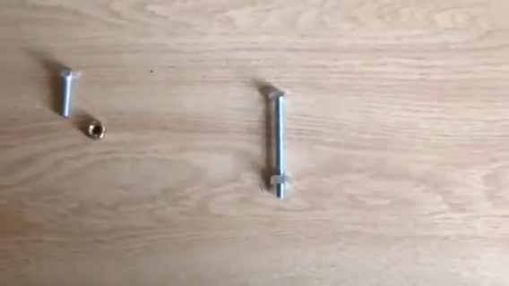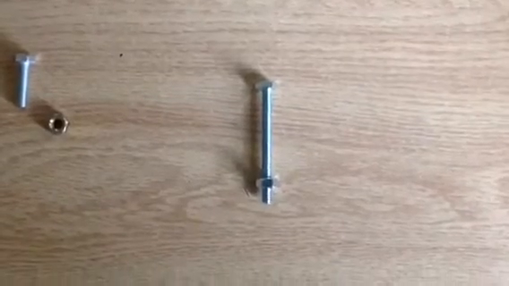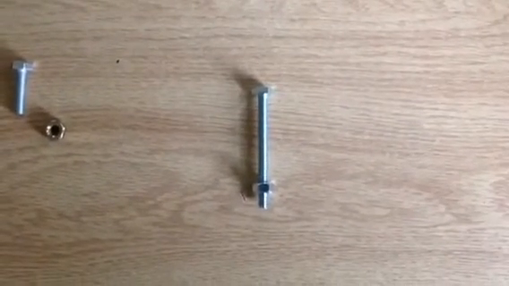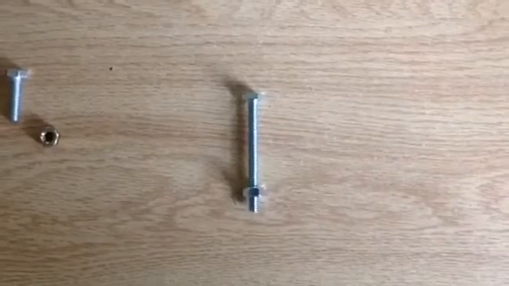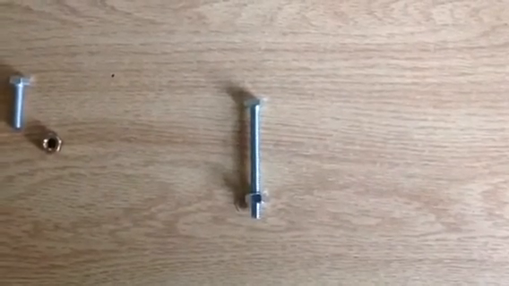So the first structure looks like this. It's one long bolt and one silver hex nut. So we're going to pause the video and go ahead and write your formula on blank number 1.